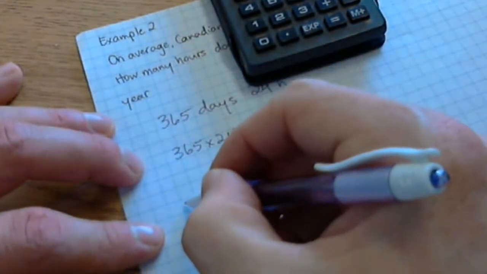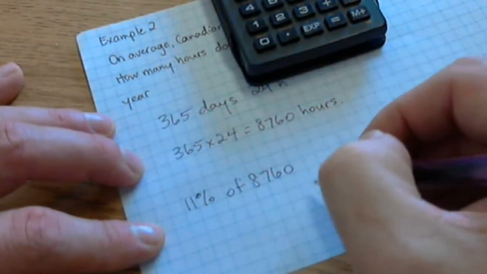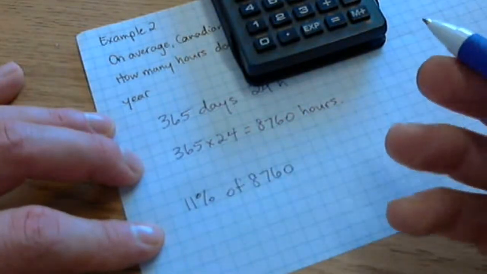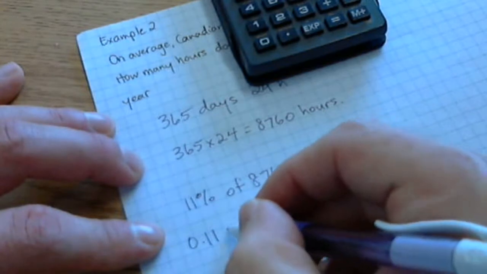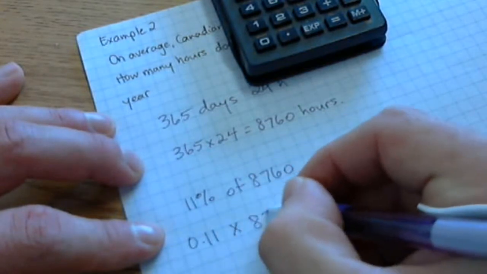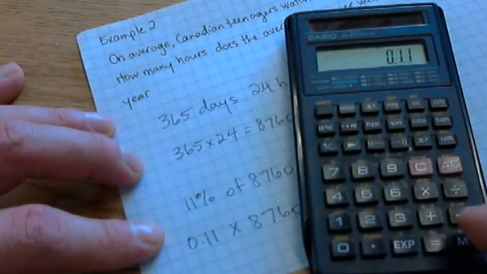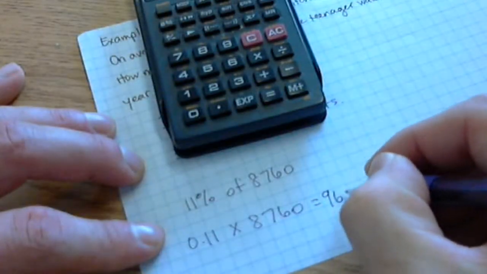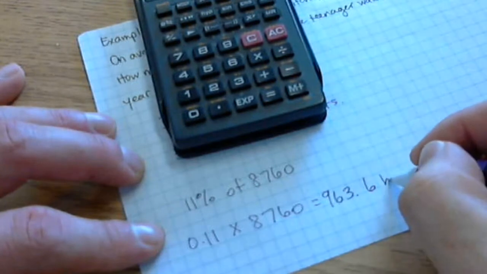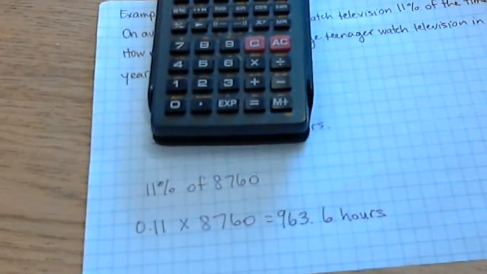And then what we do with that is we want to find out what 11% of 8,760 is. Again, the process: convert to a decimal. 11% is 0.11. Of becomes times. This number stays the same. And when you do decimal 0.11 times 8,760, you get a total of 963.6 hours in a year.